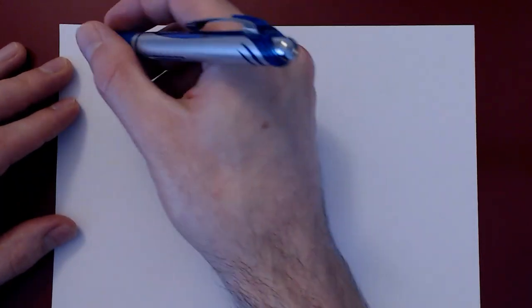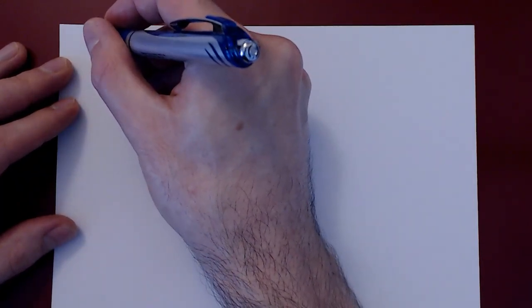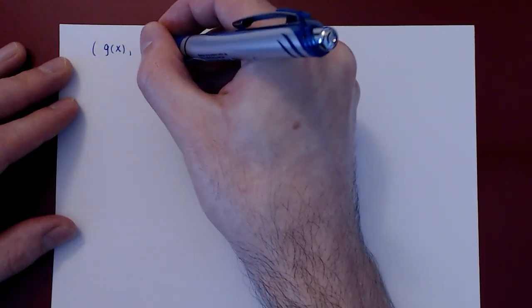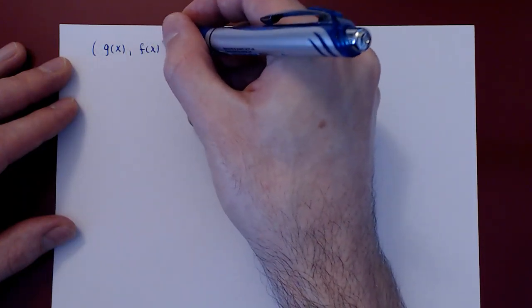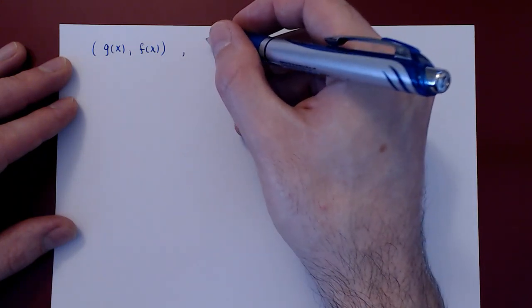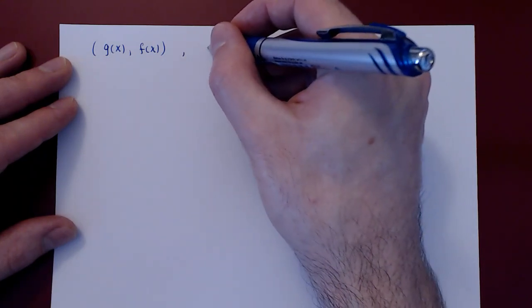That way we will have a curve that is built using simultaneously both functions f of x and g of x. So here's the curve that we will have. Let's take for the first coordinate g of x, second coordinate f of x, and we let x vary over the interval between a and b.